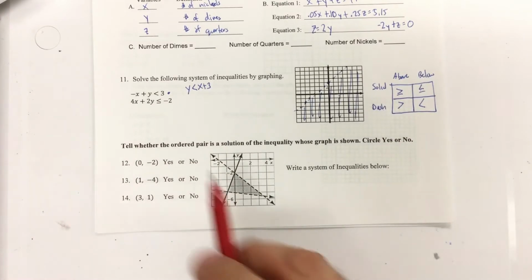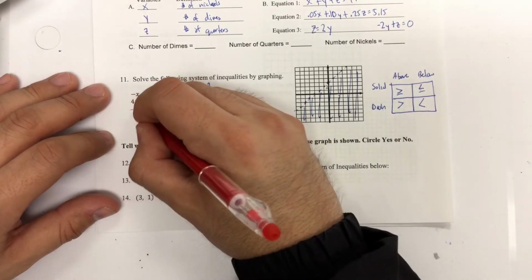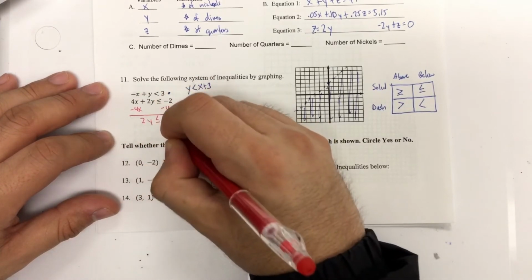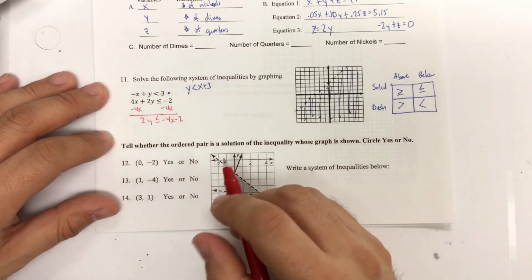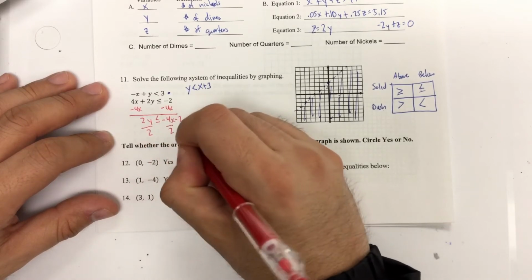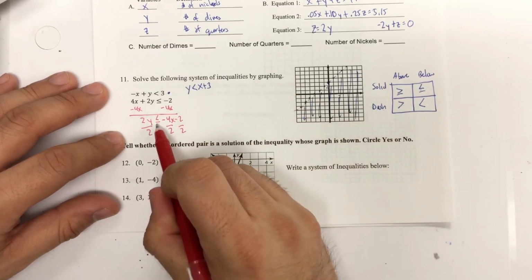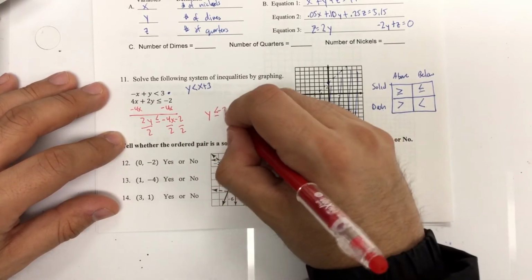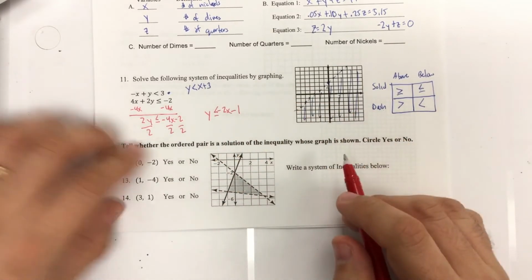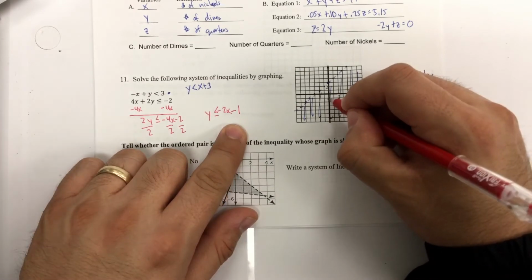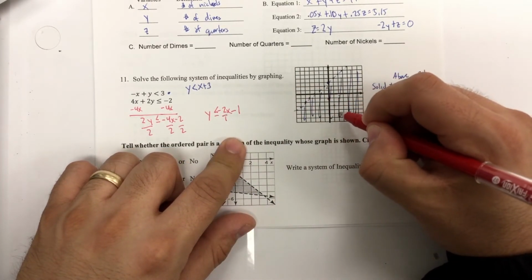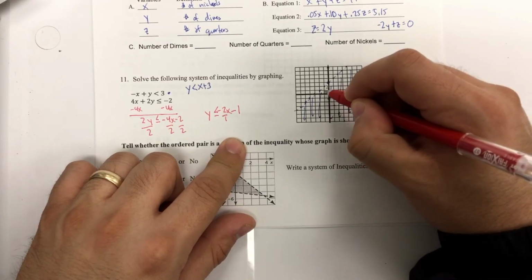For the other one, we solve it, so we would subtract 4x from both sides. Make sure you only take it away if they're like terms, which they're not. So I put the x first. Then we're going to divide by 2 every single thing. And you only flip the inequality sign if you divide by a negative. So y is less than or equal to negative 2x minus 1. So my y-intercept is at negative 1. My slope is negative 2 over 1. So I go down 2, right 1, and then up 2, left 1.